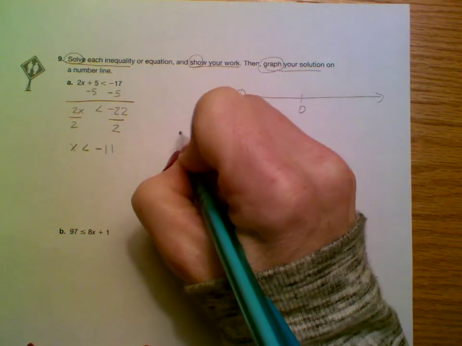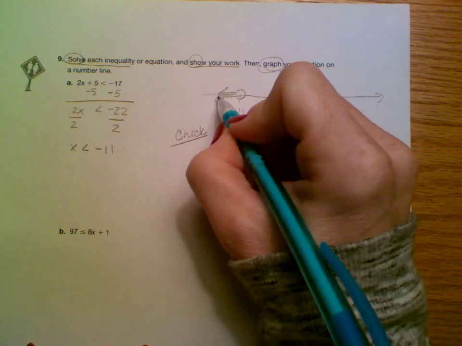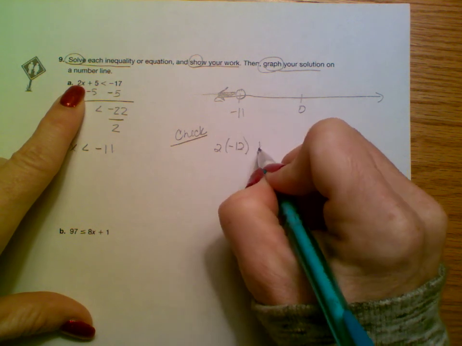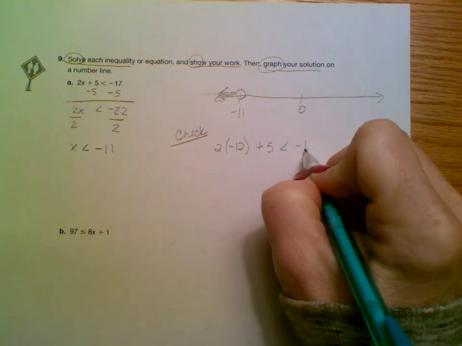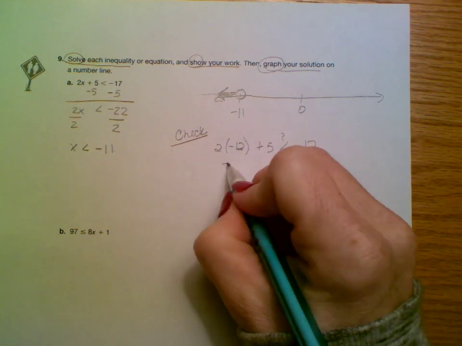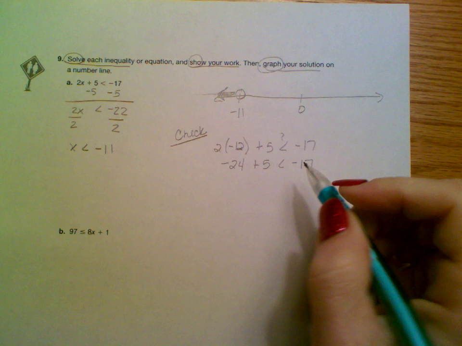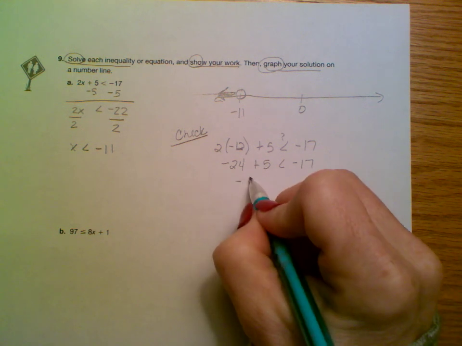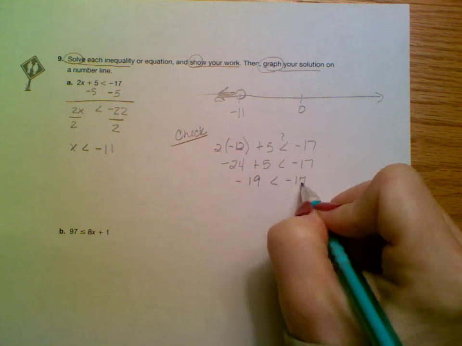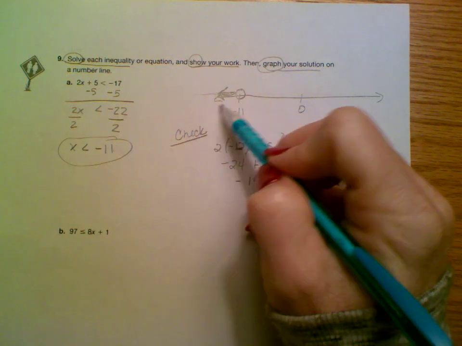So now I'm going to check. I'm going to take some number along this path. So negative 12 would be down here. So I'm going to check it. 2 times negative 12 plus 5. And I'm going to see if that is in fact less than negative 17. 2 times negative 12 is negative 24 plus 5. Negative 24 plus 5 is negative 19. Is negative 19 less than negative 17? Yes, it is. So more than likely, I've graphed this correctly.